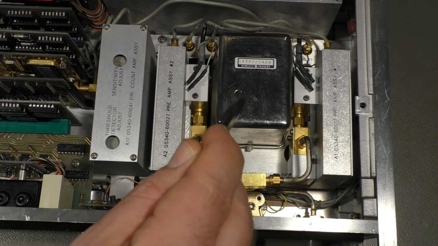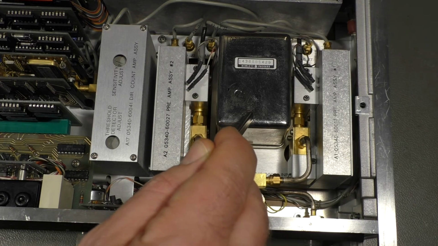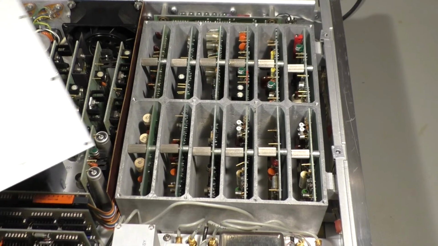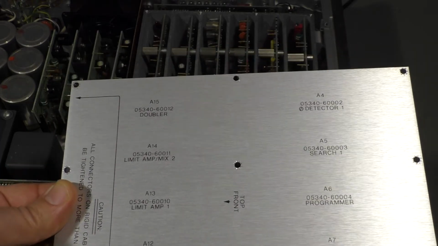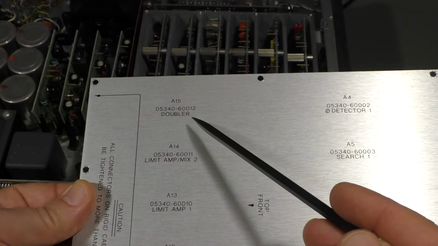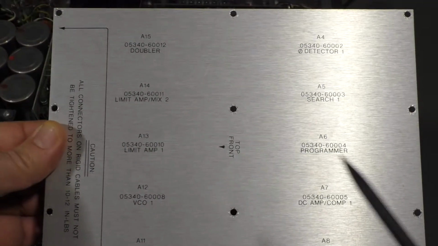So they swapped it for a more precise ovenized oscillator. And here in this section you can see the names of the modules. For example, that's a frequency doubler that makes 20 megahertz out of the 10 megahertz oscillator here.